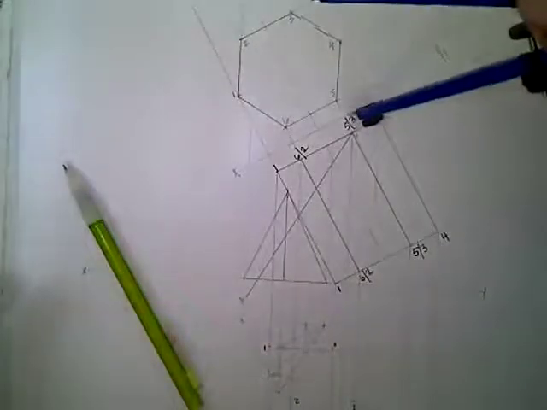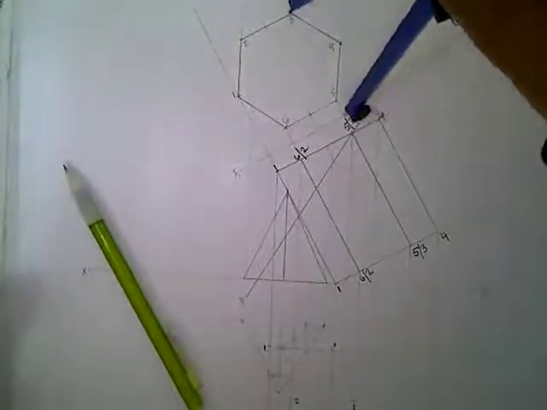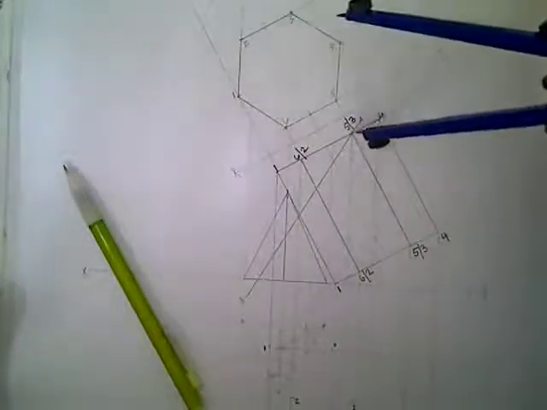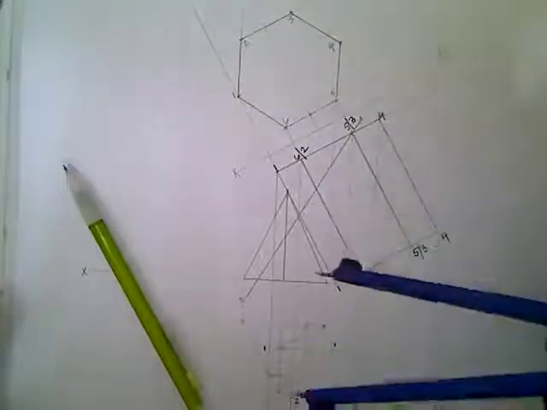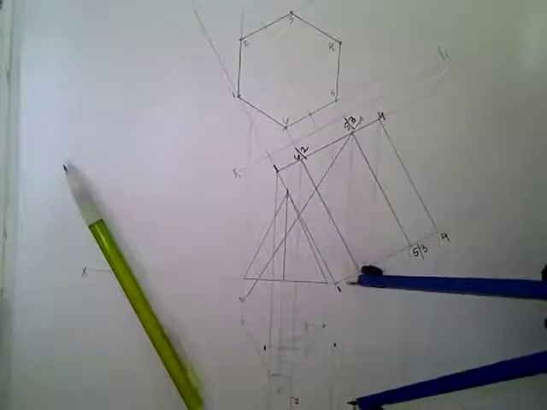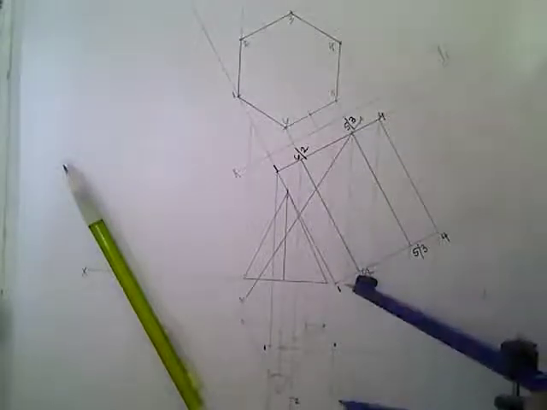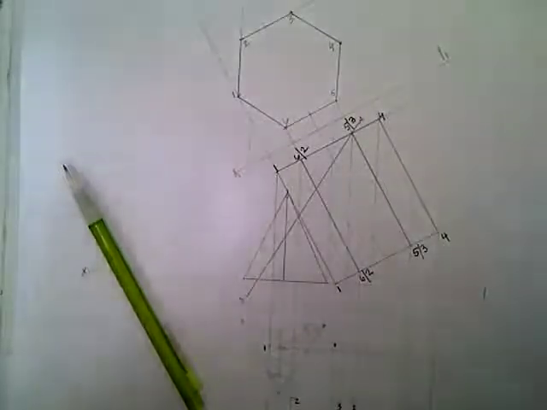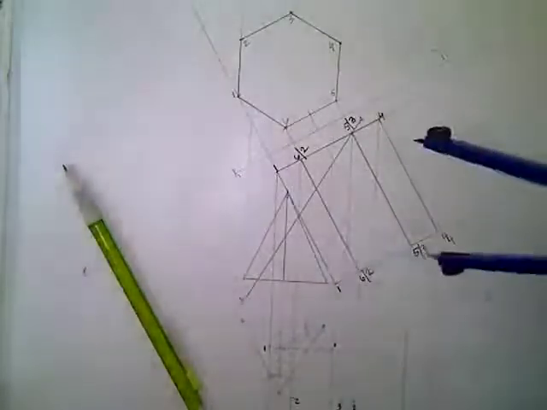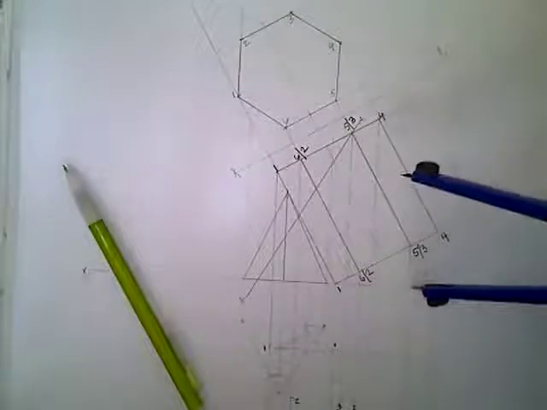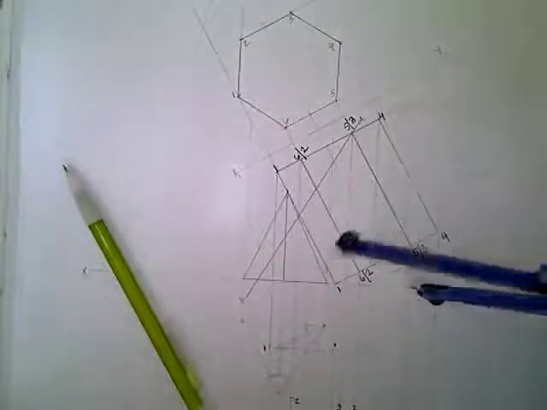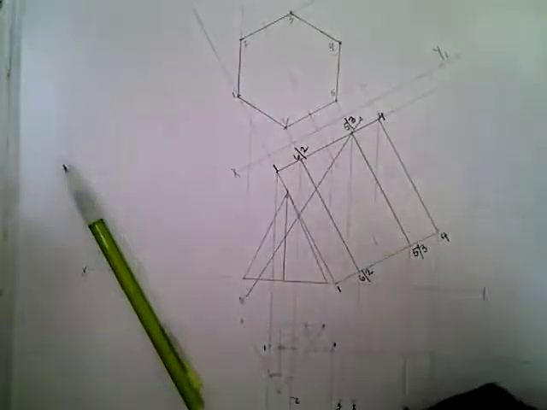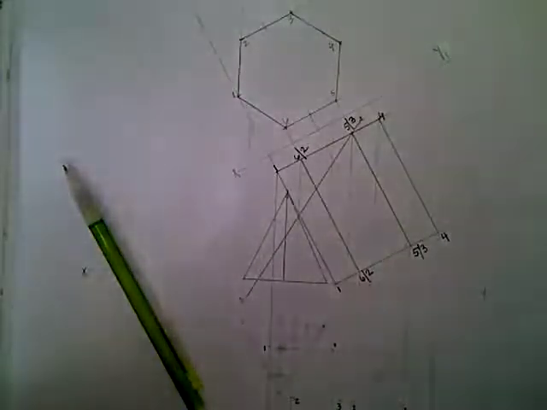Then a 3 from the ground line, same length as 2. 3 is here. From the ground line, another 3 is here at the bottom, and there is another 3.